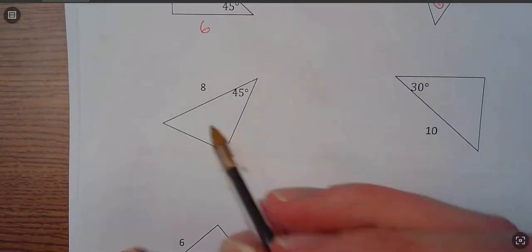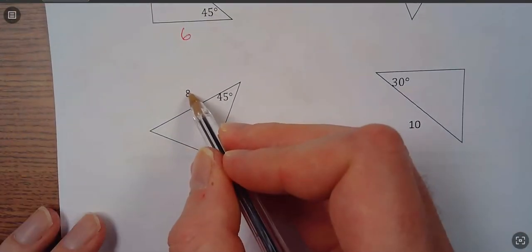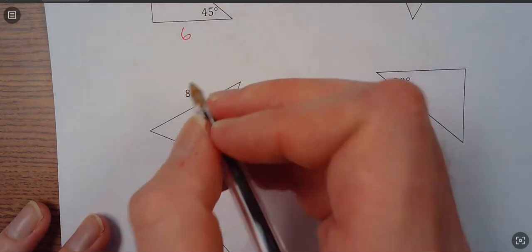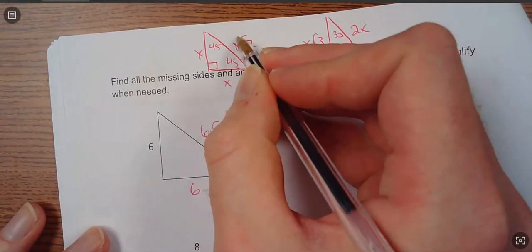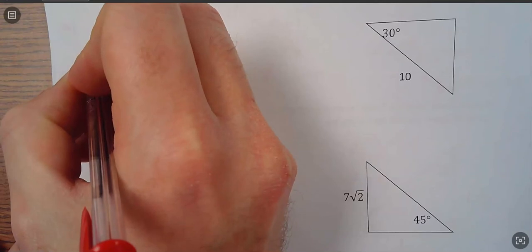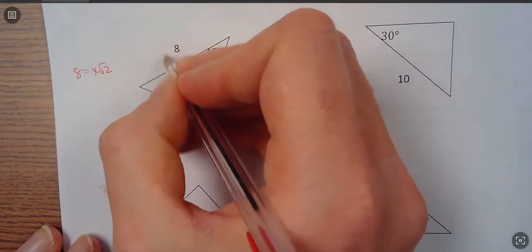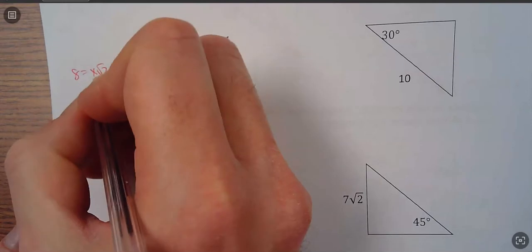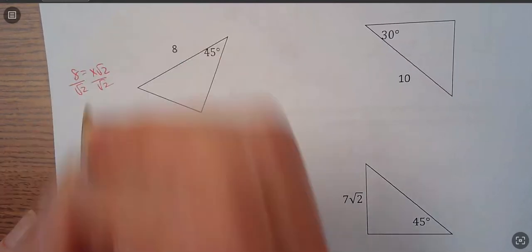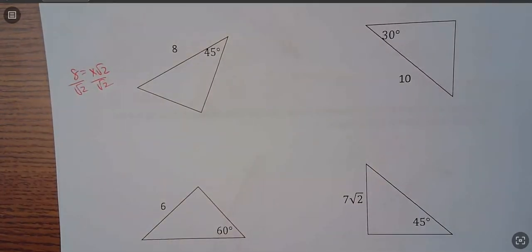Where it gets tricky is if I know the hypotenuse. Some people think of this as x radical 2. If I can figure out what x is, I got the side. So 8 equals x times radical 2. Think of it that way, like this is the x radical 2 part of the triangle. Divide by radical 2. The hardest part now is rationalizing.